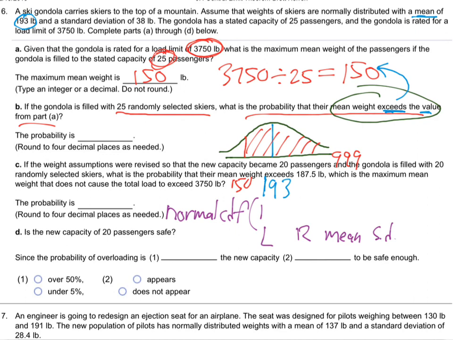Left edge, 150. Right edge, 9999. Mean, 193. And the standard deviation, what did they say? 38, so that's 38 divided by the square root of 25, because there's 25 people.